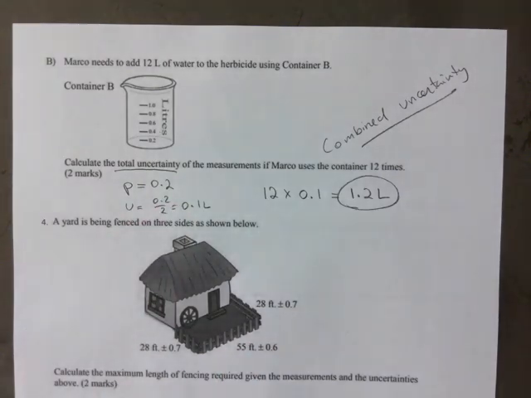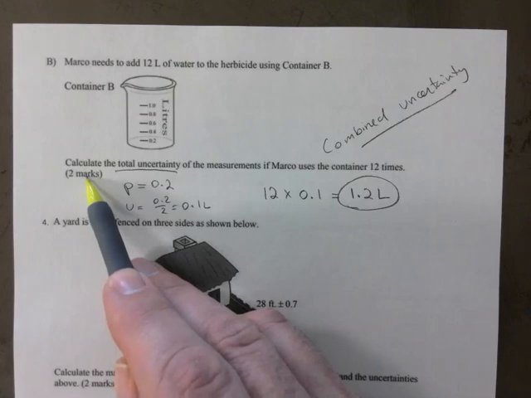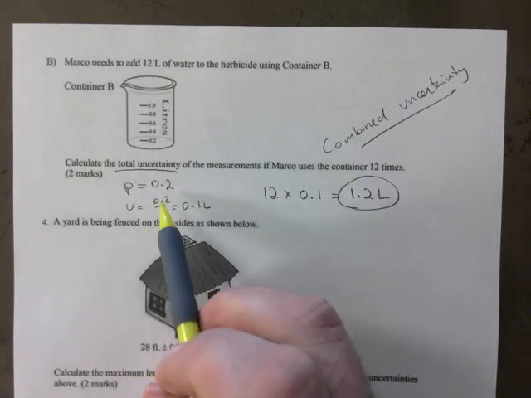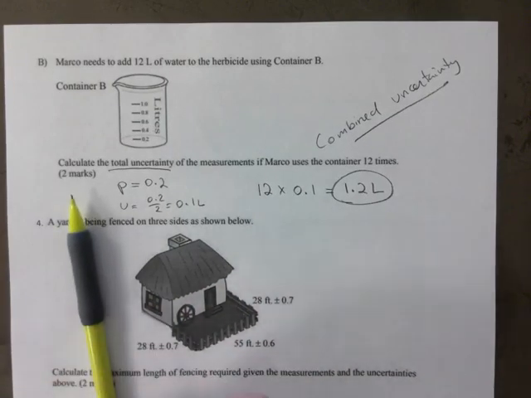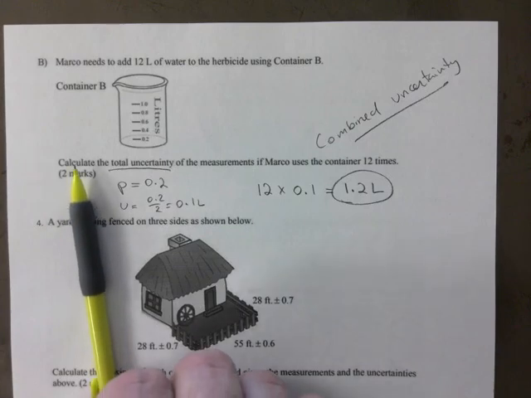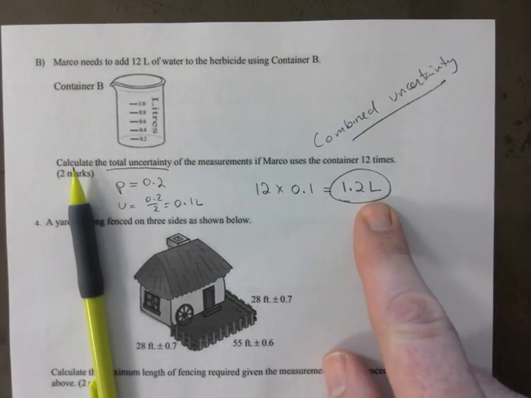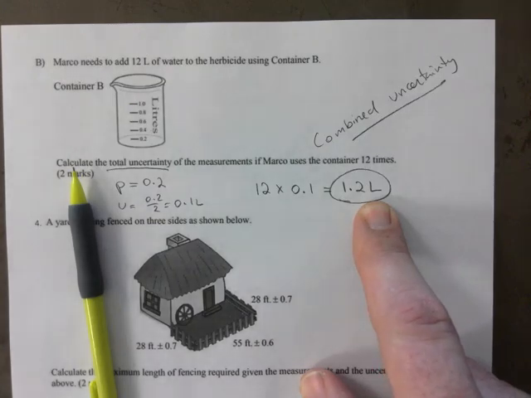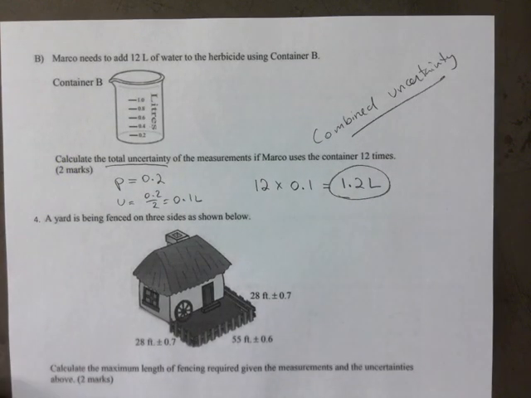That's why it gave you 2 marks. So whenever you have 2 marks, you know it's going to be more than just stating the answer. There's going to be some work there. By the way, this word right here, calculate, the province basically expects some work if it says calculate. You can't just come up with a 1.2 out of nowhere. You may lose marks for lack of work. Okay? So calculate, work needs to be shown.